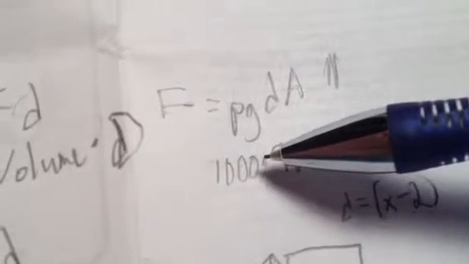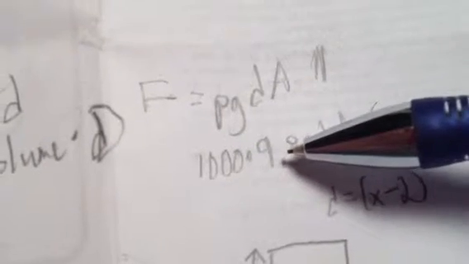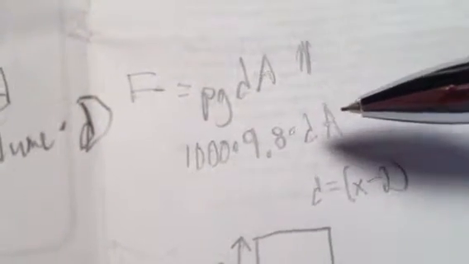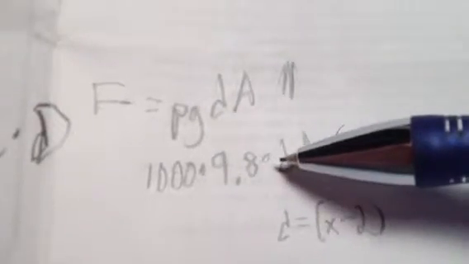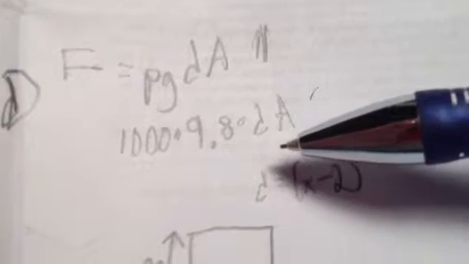The density of the water is 1,000 kilograms per meter cubed, I believe, and gravity is 9.8 meters per second squared, and the depth we're going to find out in a sec.